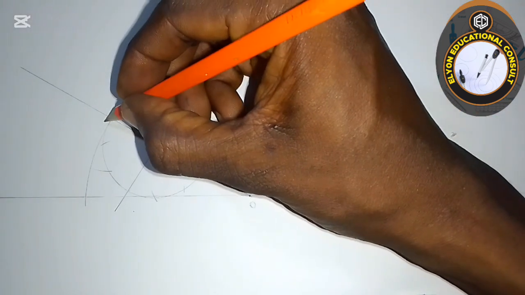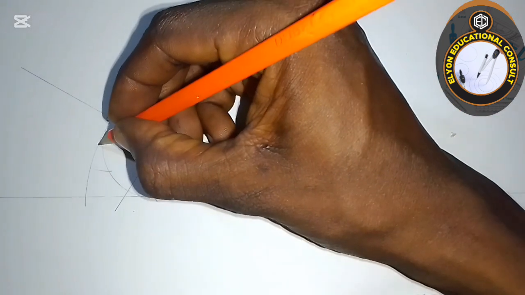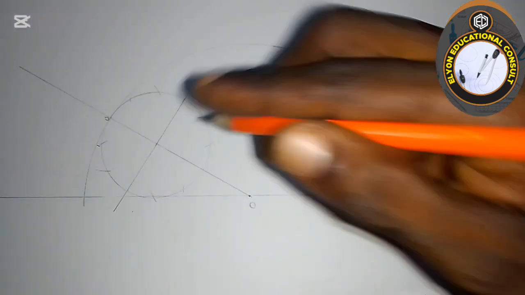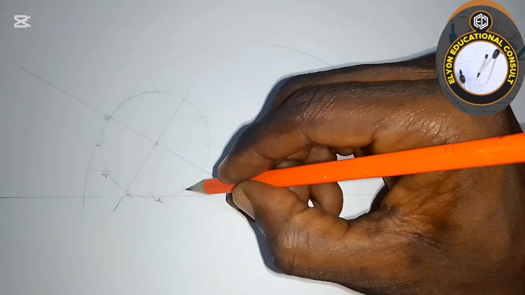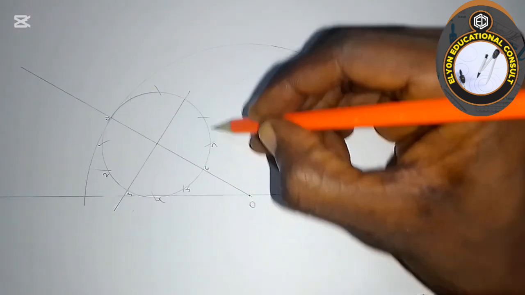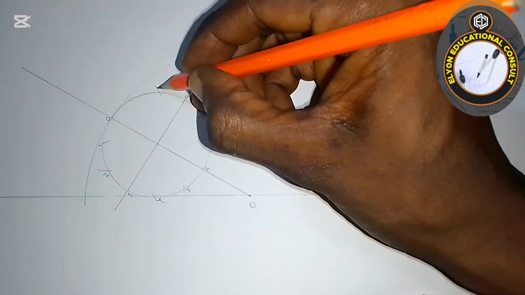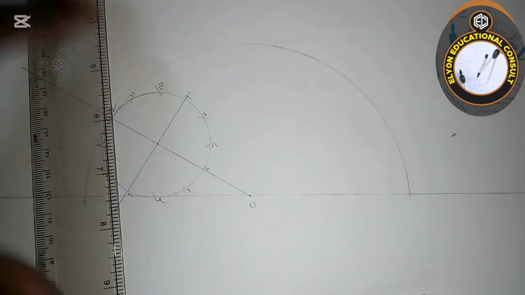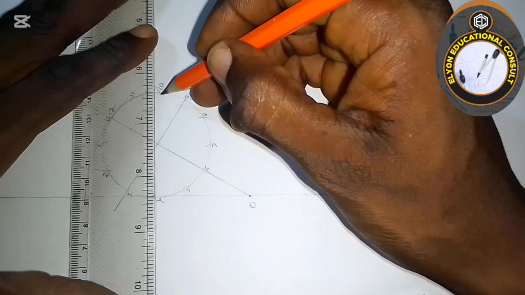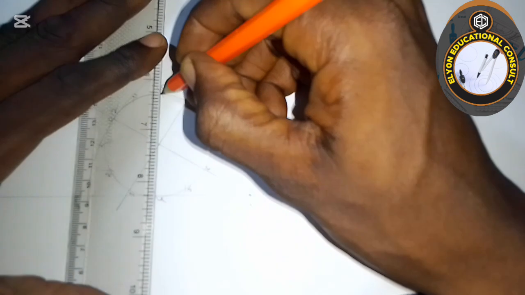Okay, if I call this 0, this is 1, the circle is rolling like this. This is 2, this is 3, this is 4, this is 5, this is 6, 7, 8, 9, 10, 11, and 12. So I will join them to divide the circle into 12.